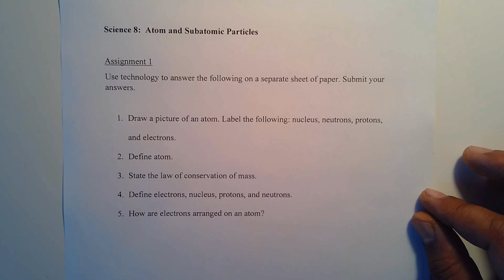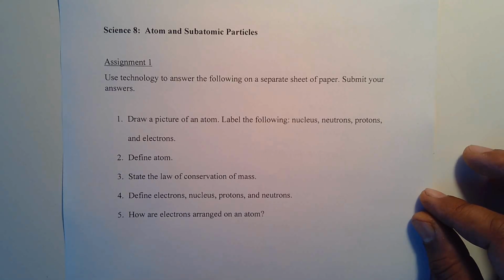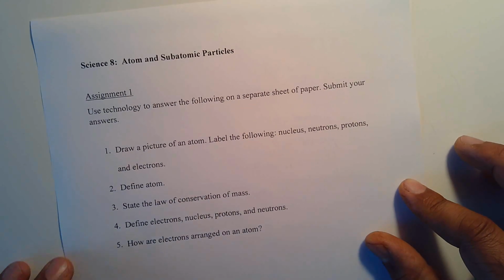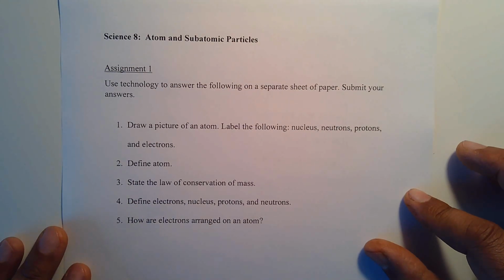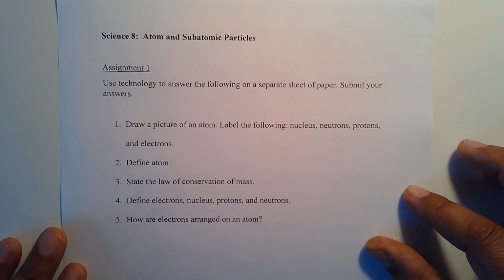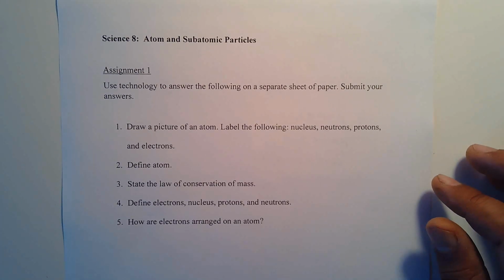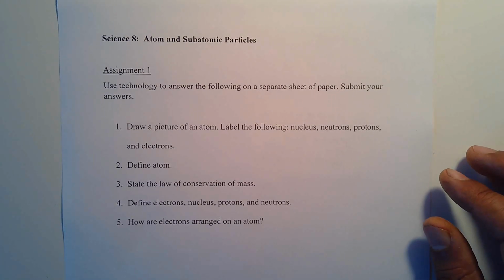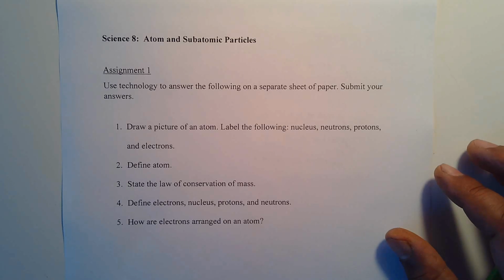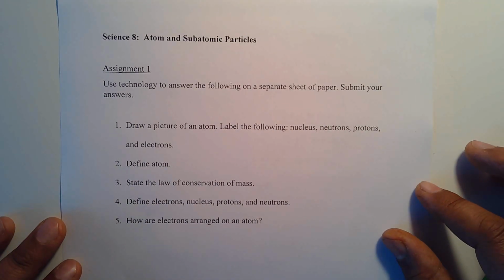So what I want to do today is go over the answers to this. I basically had you research a lot of this on your own. This is looking at chemistry, where we focus on the structure of the atom and how it's arranged. So let's go through the questions here.